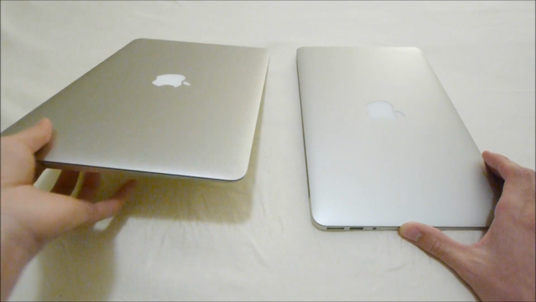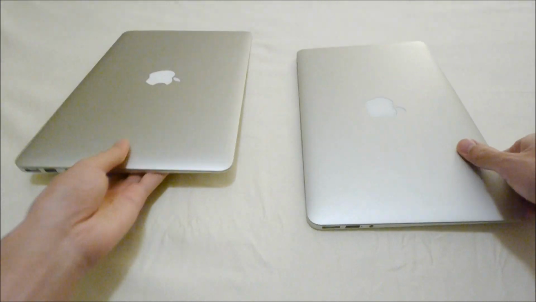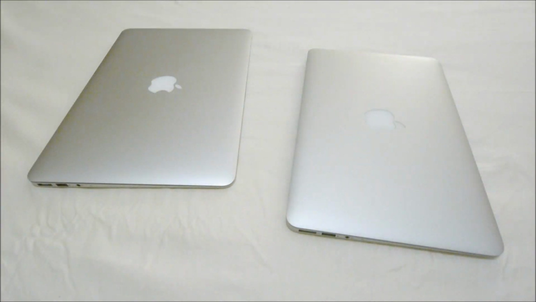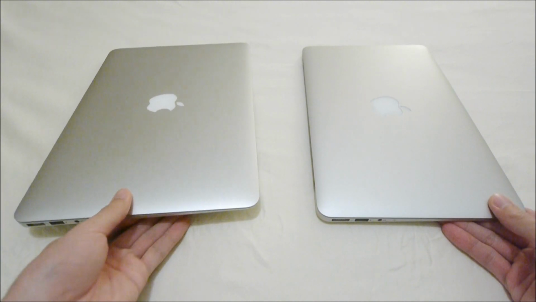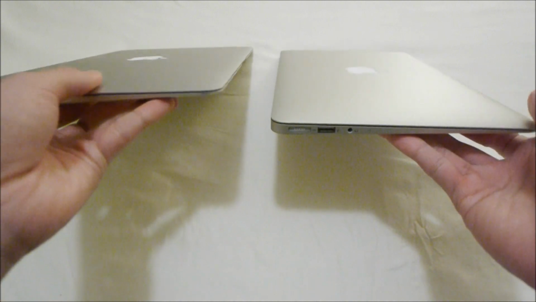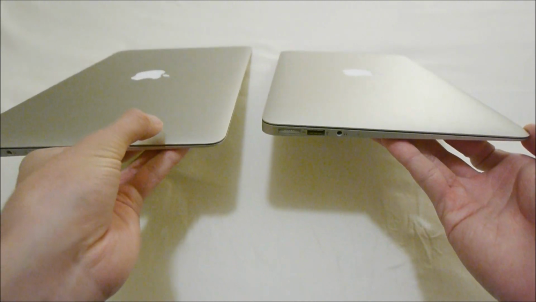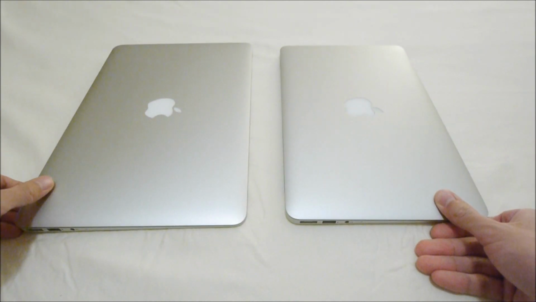When you hold the laptops, this one does feel like a full-size laptop, whereas the 11-inch feels like a notebook almost. Now in terms of thickness, they're actually identical. So they all start at 0.11 inches at the thin side, and then they'll go to 0.68 inches on the thicker side. So in terms of thickness, it is this.